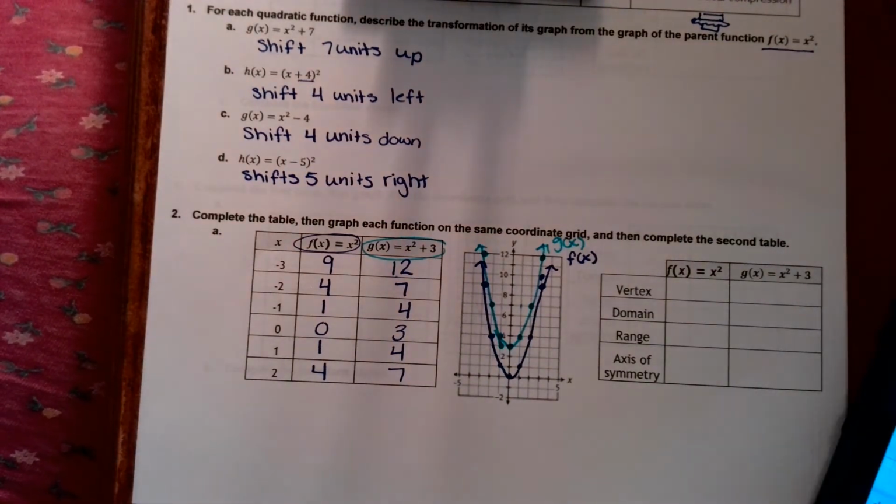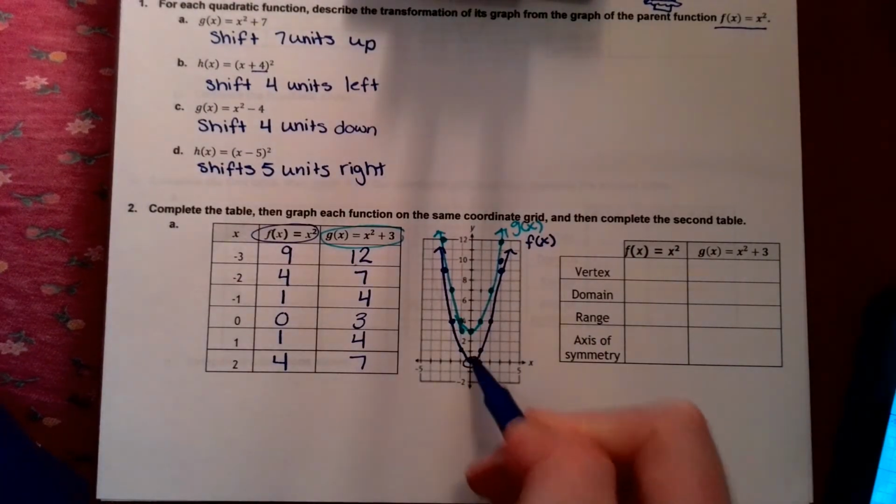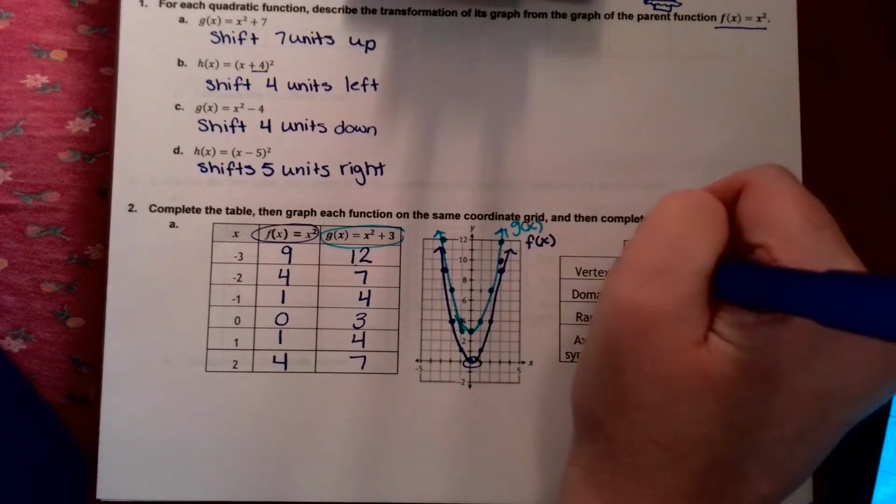Alright, so let's look at our first equation. We want the vertex of f of x. So that vertex is that bottom point. That's our minimum. So our vertex is at 0, 0.